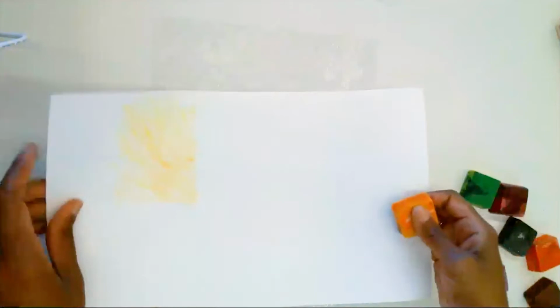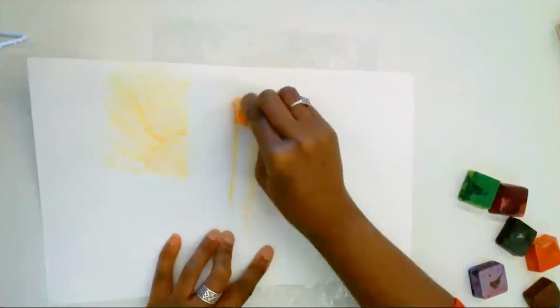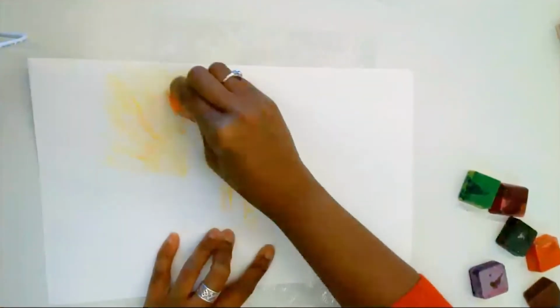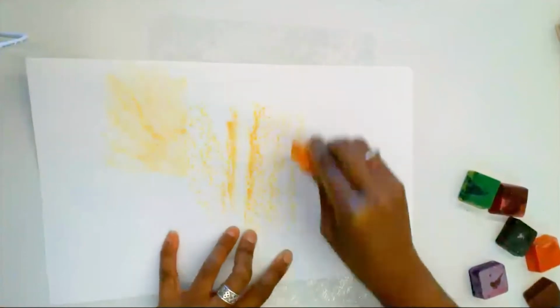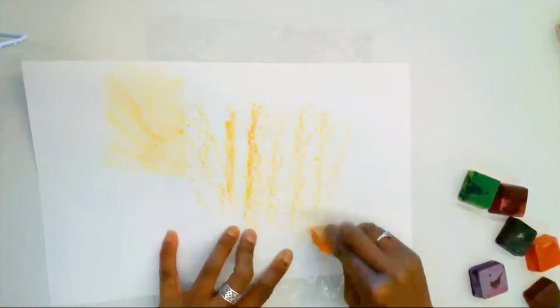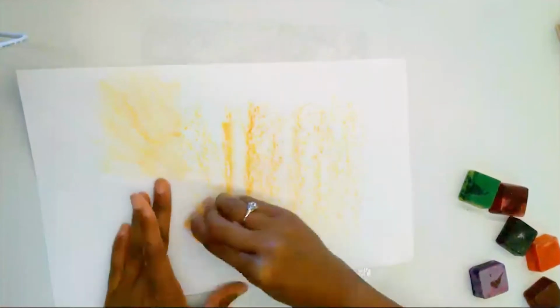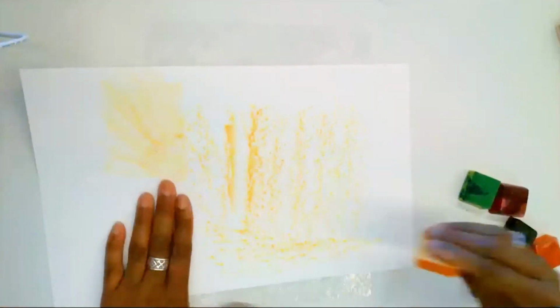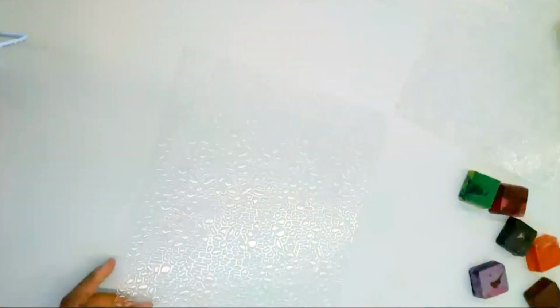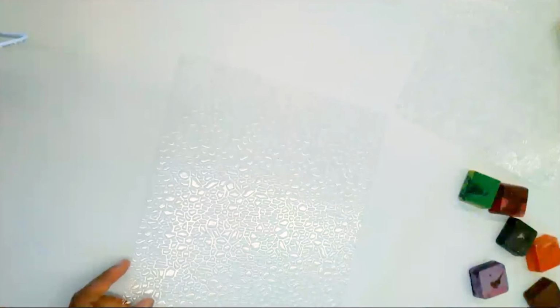And now I'm going to take one of these texture plates. Oh, that one's pretty cool. Rub it across. Let's try another one. Piece of paper.